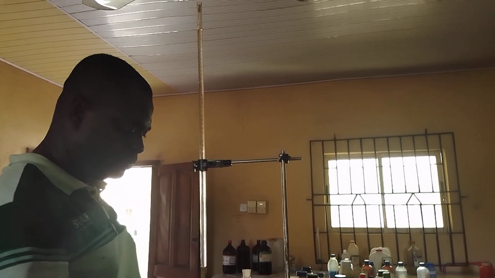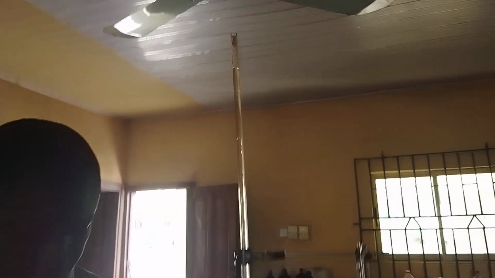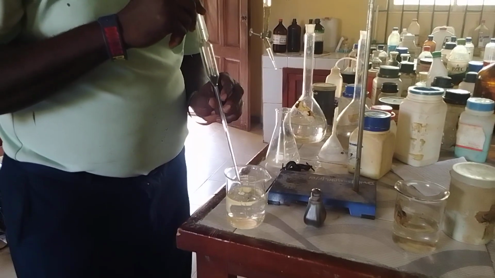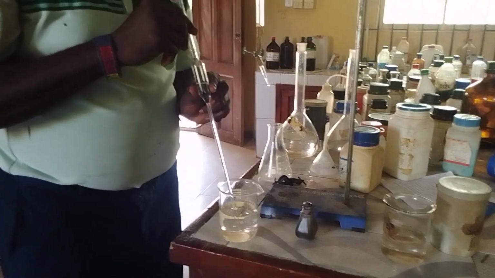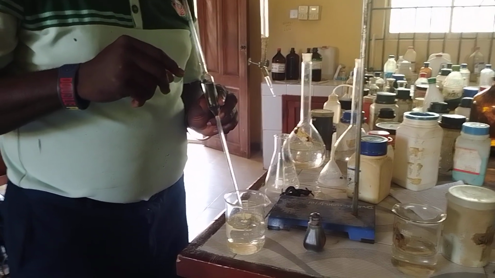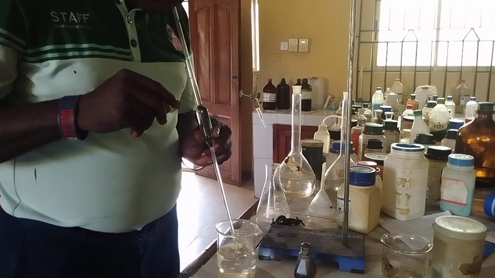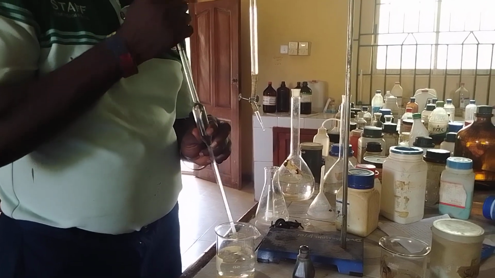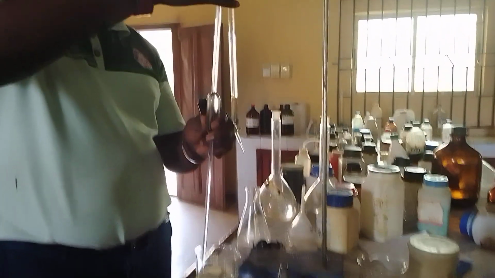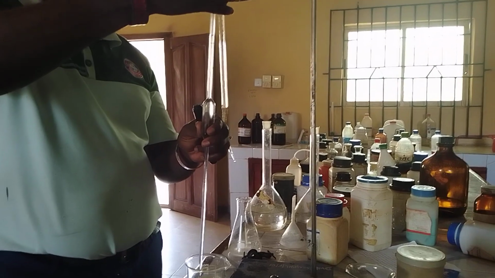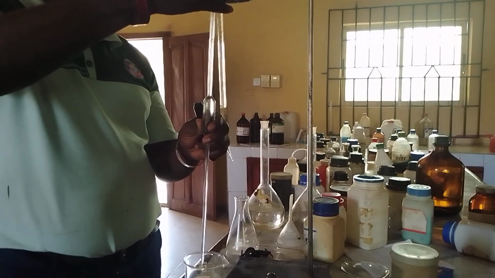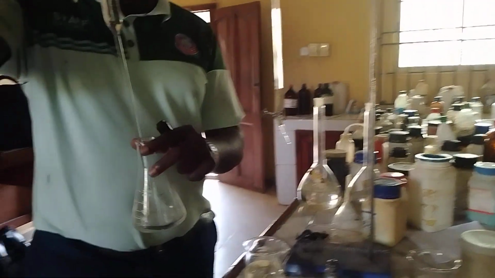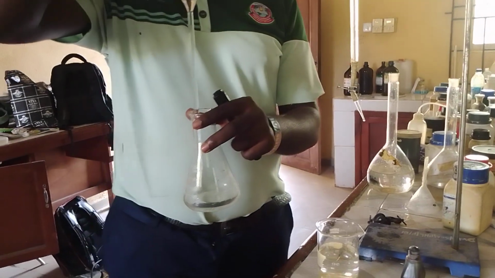Okay, so I want to pipette again. I have to swap. Okay, so I'm releasing this into the conical flask now.